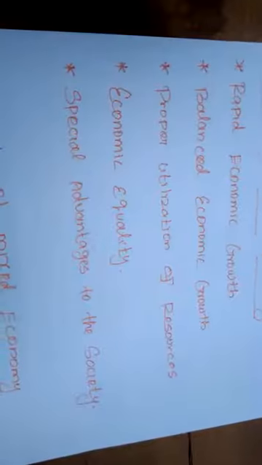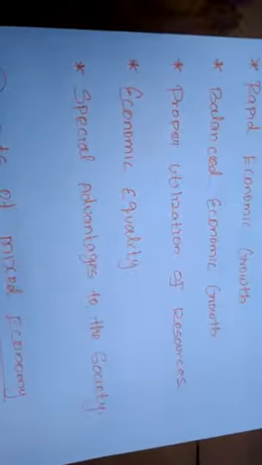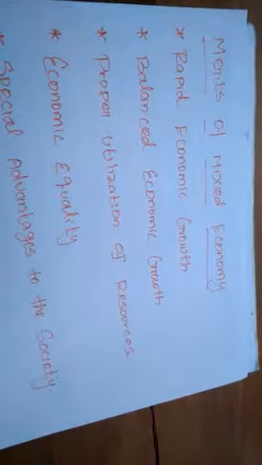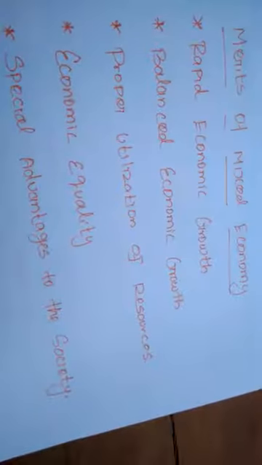Now, what does balanced economic growth mean? Between the agricultural and the industrial sector, the consumer goods and the capital goods, and the rural people and urban people, everybody will have equal rights. When they have equal rights, equal profit and equal benefit, the inequality will vanish. So the balanced economic growth will be there under the mixed economy.